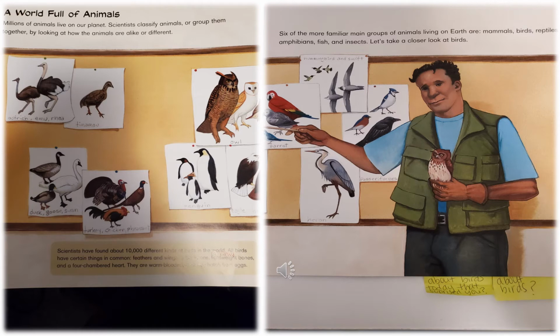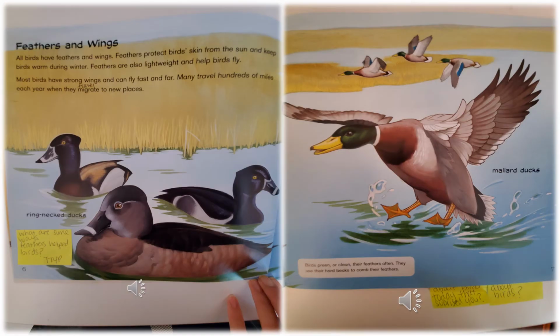6 of the more familiar main groups of animals living on Earth are mammals, birds, reptiles, amphibians, fish, and insects. Let's take a closer look at birds. Feathers and wings. All birds have feathers and wings. Feathers protect birds' skin from the sun and keep birds warm during winter. Feathers are also lightweight and help birds fly.